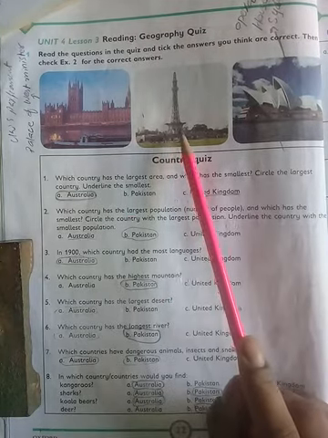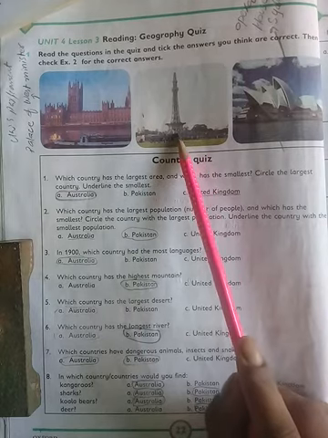So look at this picture. Do you know about this picture? You must know about this picture. What is this? This is Minar-e-Pakistan in Lahore, Pakistan. Okay? And do you know about these pictures?